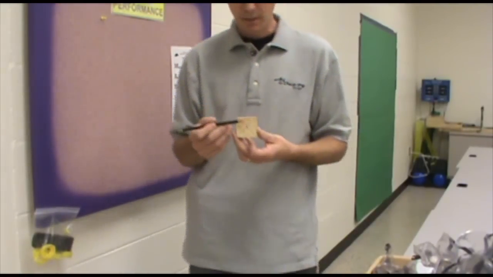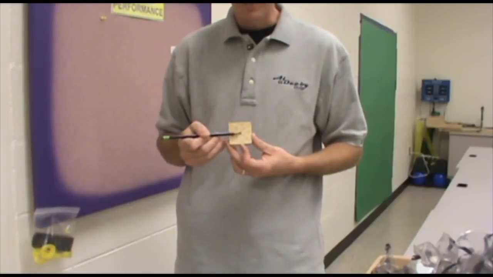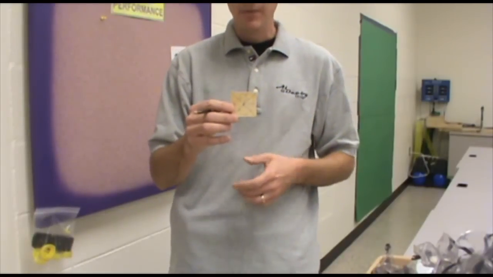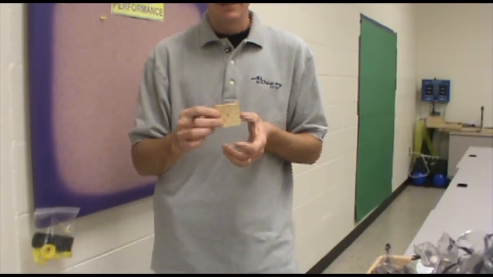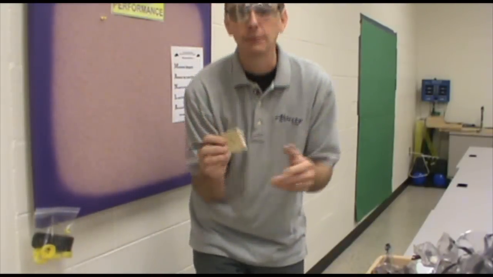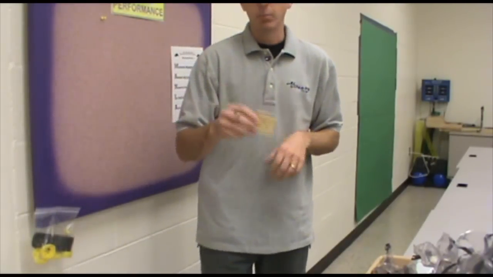When we're done drilling, we're going to need to write our name and hour on this block of wood. If you work with a partner, make sure both of your names have been written on that block of wood. Set it in the area.